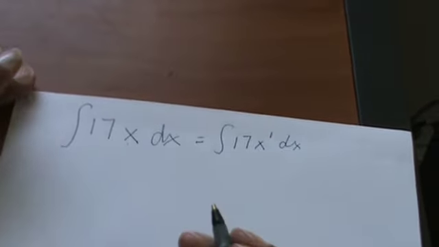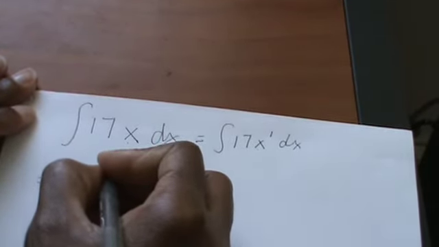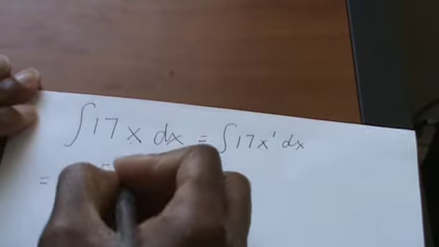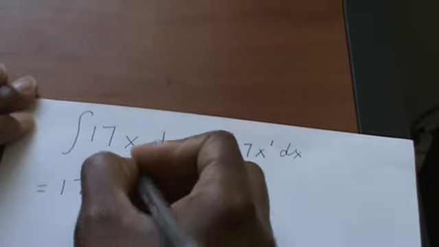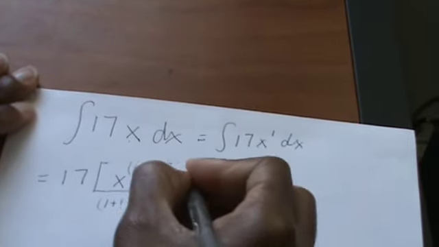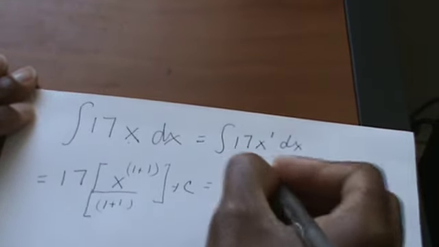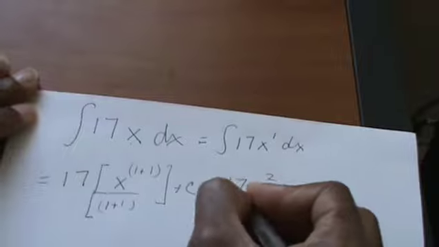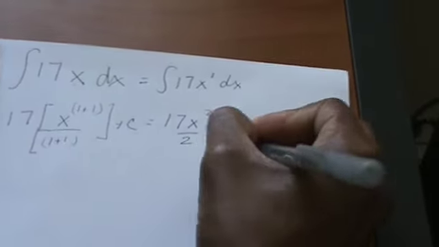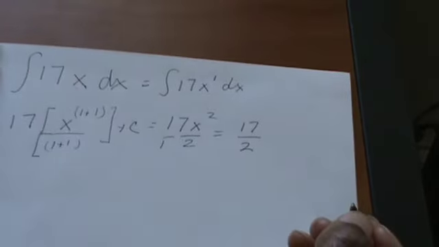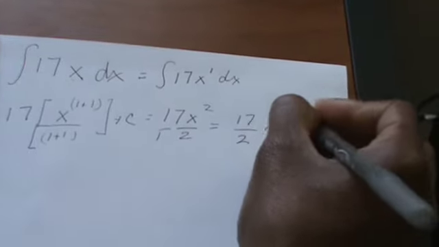Okay, so now I'm ready to do what I've been doing for all of the other problems. Pull the 17 out. Then we have x to the 1 plus 1, all over 1 plus 1, plus c. So this equals 17x squared over 2, or 17 halves. Notice you can make the 17 over 1 if you so desire. 17 halves times x squared plus c.